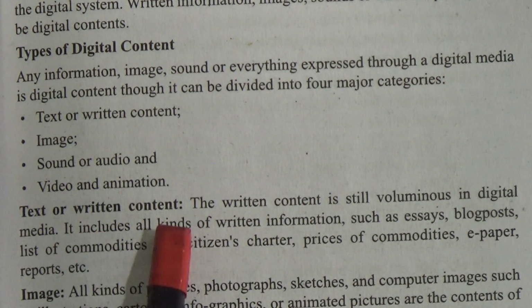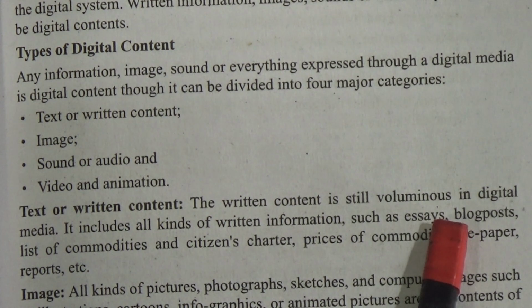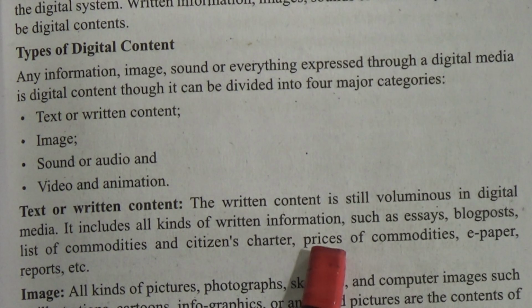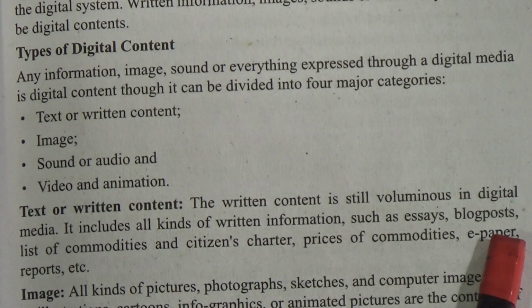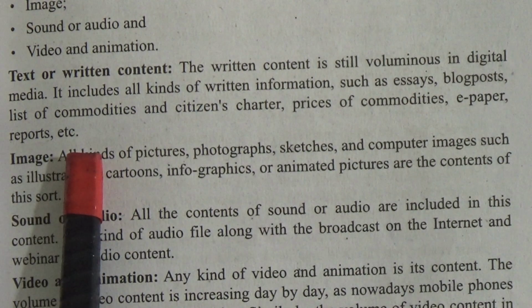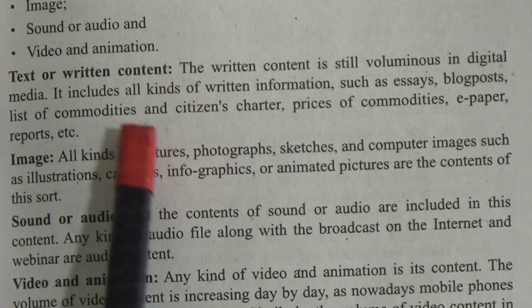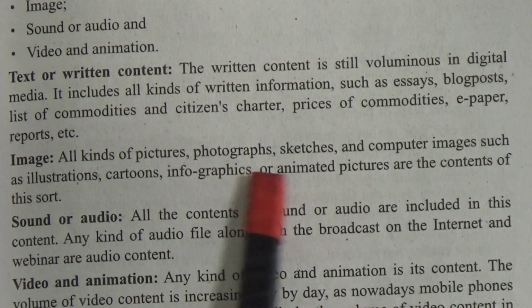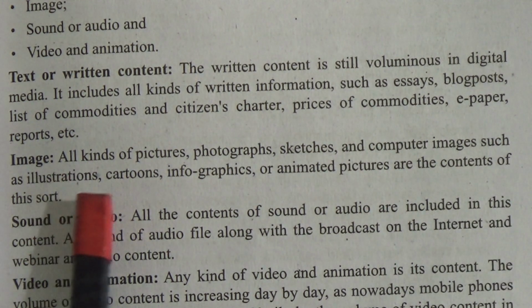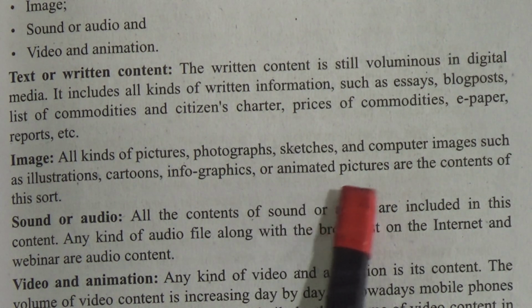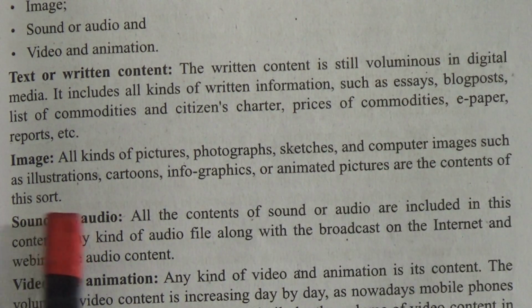First, text or written content. The written content is still voluminous in digital media. It includes all kinds of written information such as essays, blog posts, list of commodities and citizens' shelter, prices of commodities, e-paper, reports, etc. So through all this, we can do all this. Next, image. All kinds of pictures, photographs, sketches, and computer images such as illustrations, cartoons, infographics. Infographics are animated pictures are the contents of this chart.